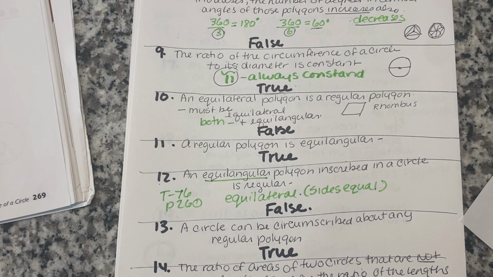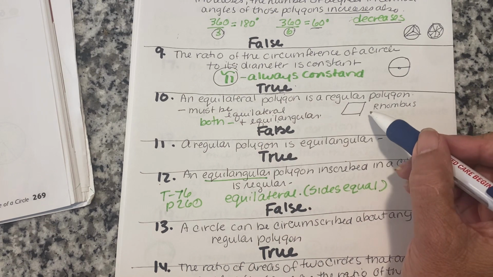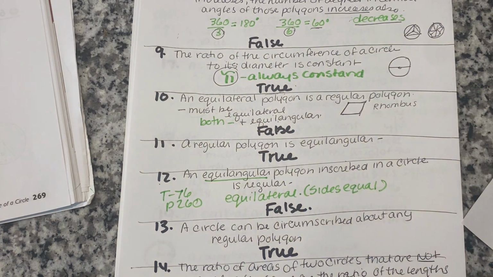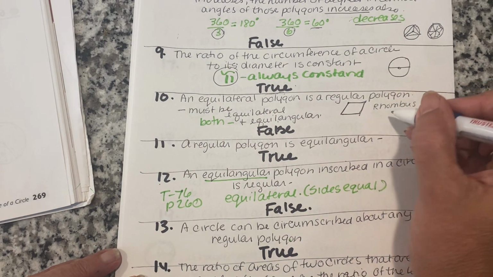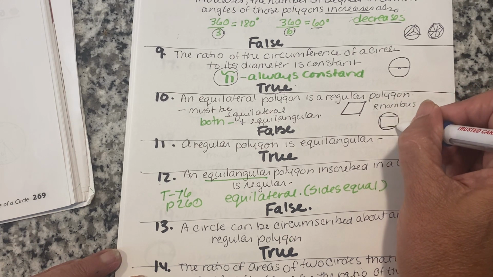An equilateral polygon is a regular polygon and it must be equilateral. Well, for one thing, an equilateral polygon is a regular polygon, but it must be equilateral and equal angular. Because look, we have a rhombus. This has 1, 2, 3, 4 sides that are equilateral. But is this a regular one? No. Can you put this in a circle? No. You can only put a square in a circle, right? It wouldn't go in a circle.